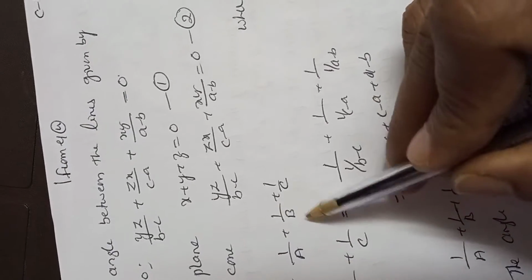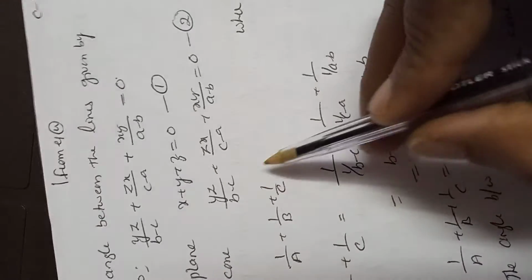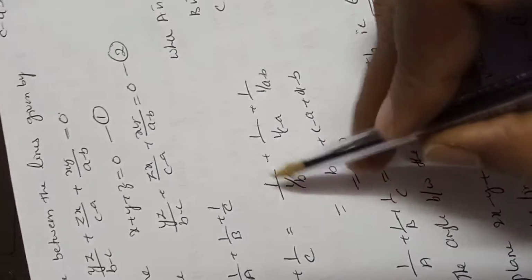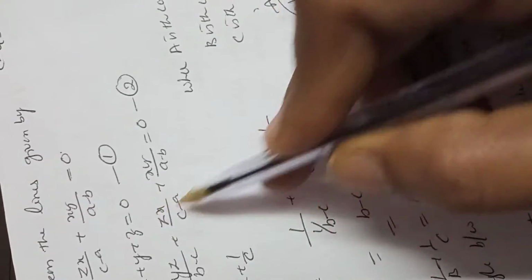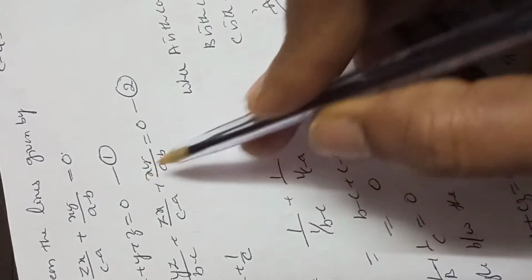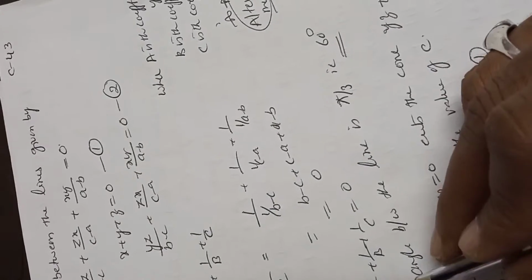Consider 1 by a plus 1 by b plus 1 by c. Why are we considering this one? Here a is the coefficient of yz, b is the coefficient of zx, c is the coefficient of xy, right? Now see here, I am just considering the coefficients. I am adding 1 by, what is the coefficient of yz? 1 by bc. The coefficient of zx is 1 by ca. The coefficient of xy is 1 by ab. That means I am substituting this value equal to 0. That's why I got 1 by a plus 1 by b plus 1 by c is equal to 0.